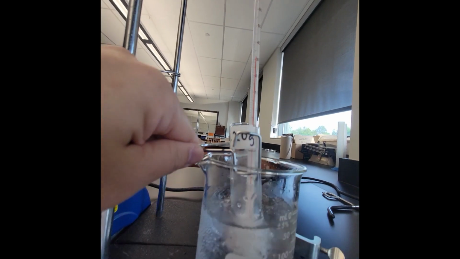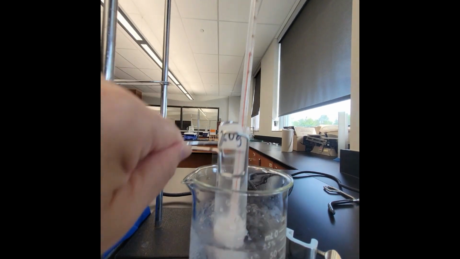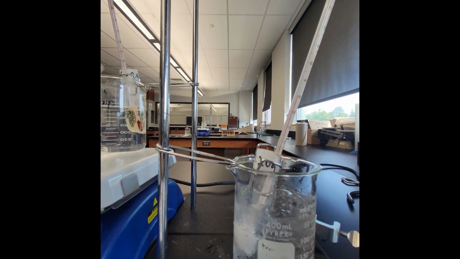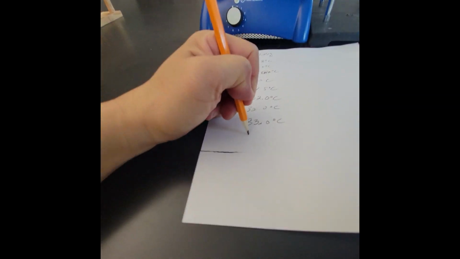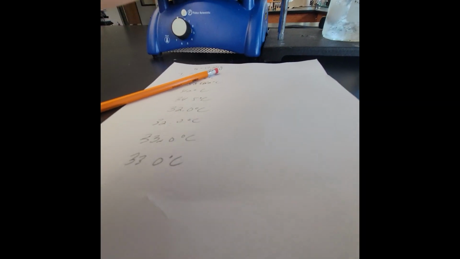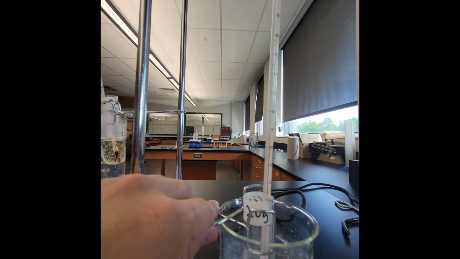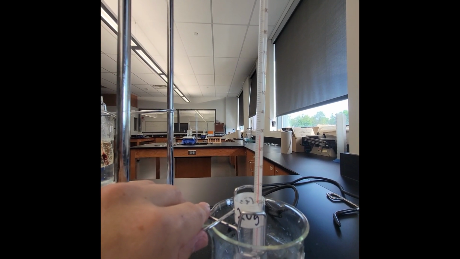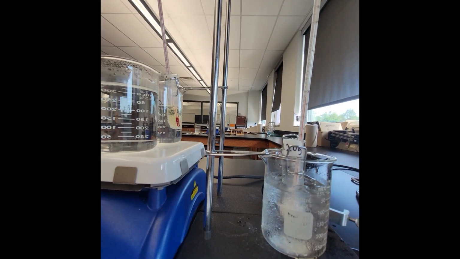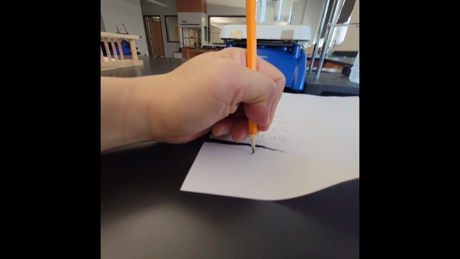So we're still at 33, and solidified pretty good. And now it's dropping to 27. Now it's dropping pretty fast.